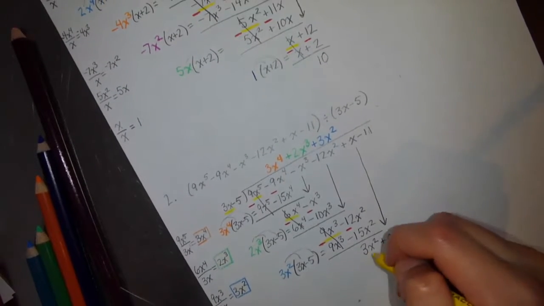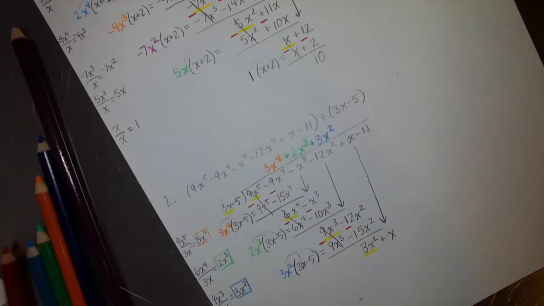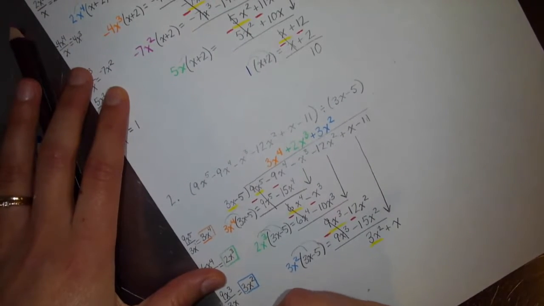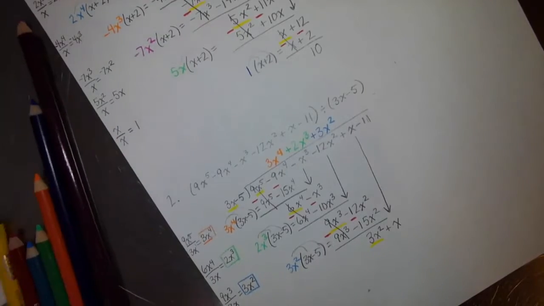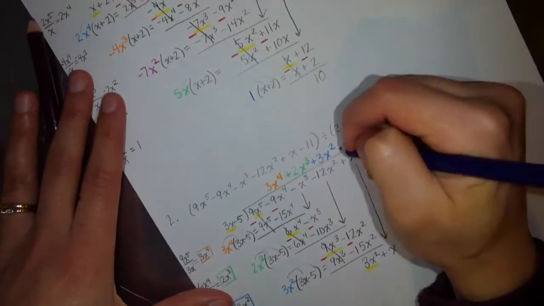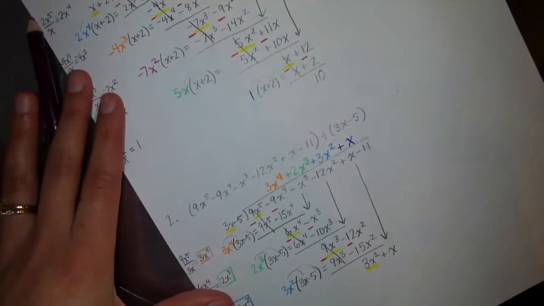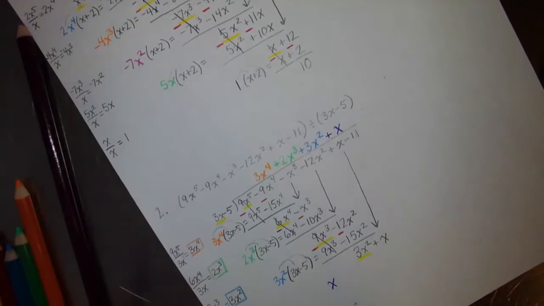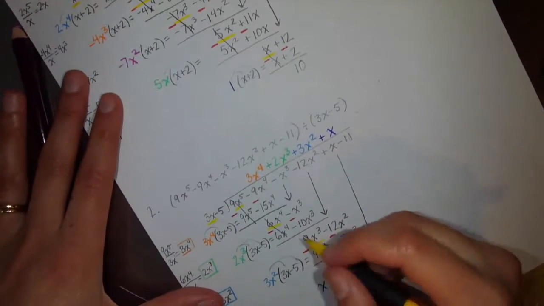Okay, I look at my 3x squared and my 3x and divide. So 3x squared divided by 3x. The 3's would cancel and I'm left with just x. There's my next one. Just plus x. And then we do x times our original 3x minus 5.